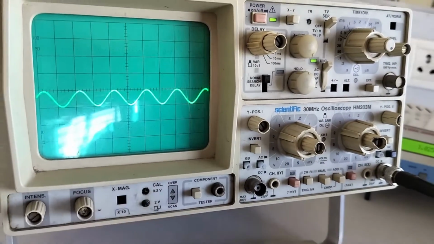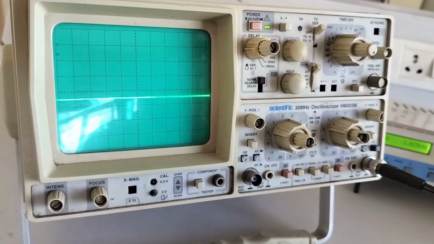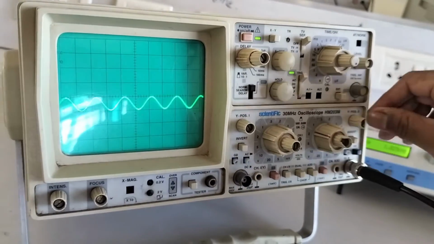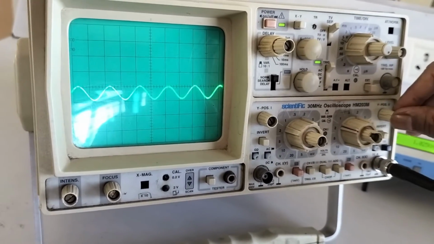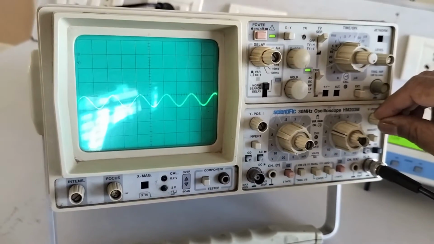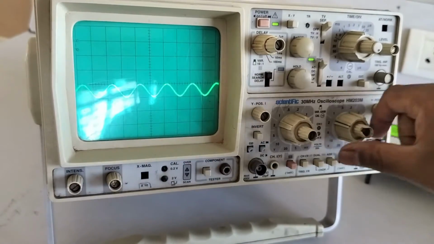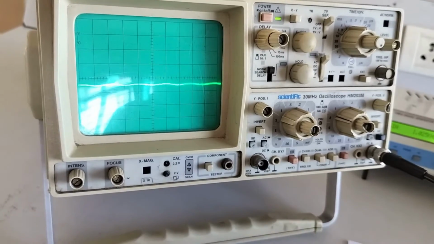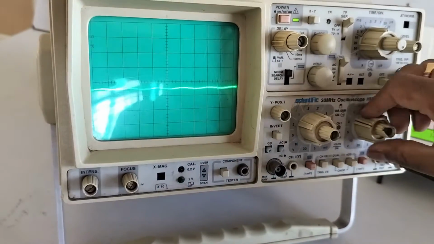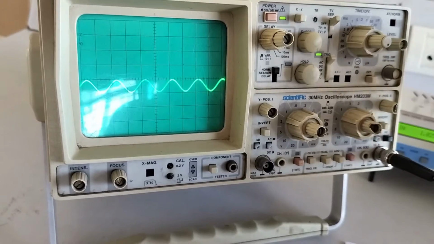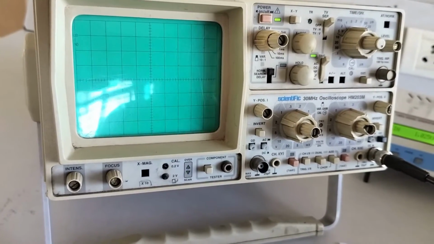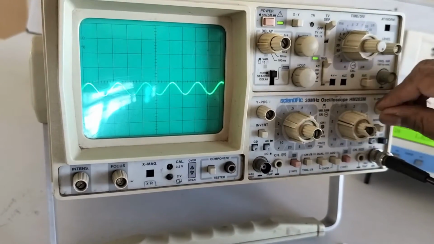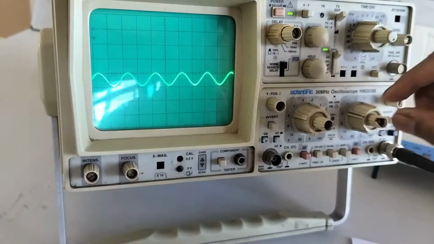If you again press the 20 dB attenuation, the same range is reduced to 2 volts. Here it is 2 volts, one division. Suppose I press 40 dB, as I told, the range becomes 0.2 volts. See here, 2 volts it is there for 20 dB.